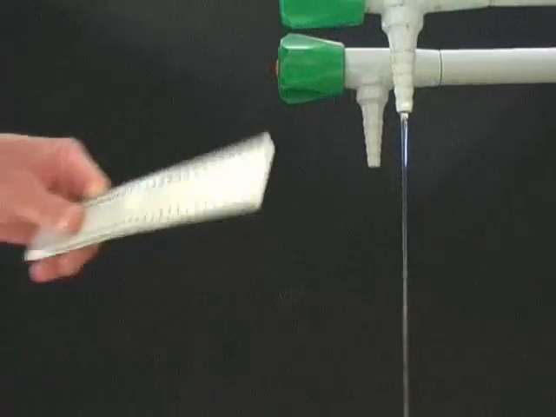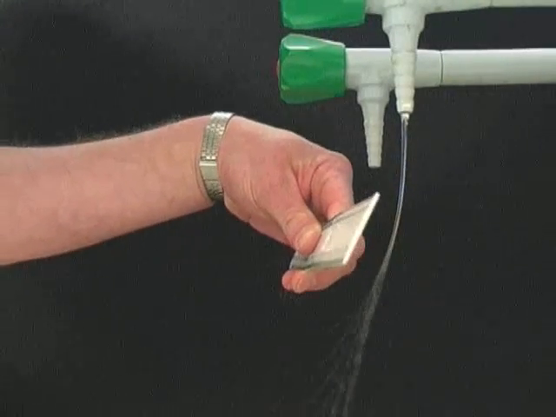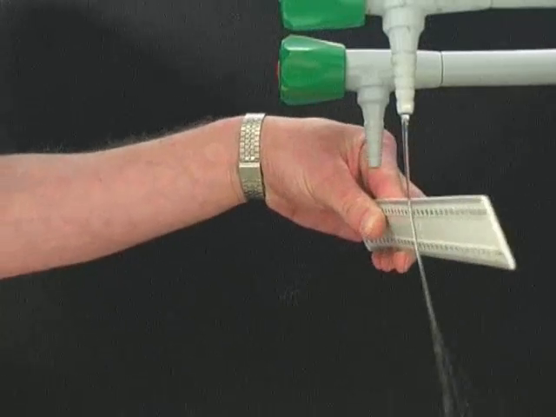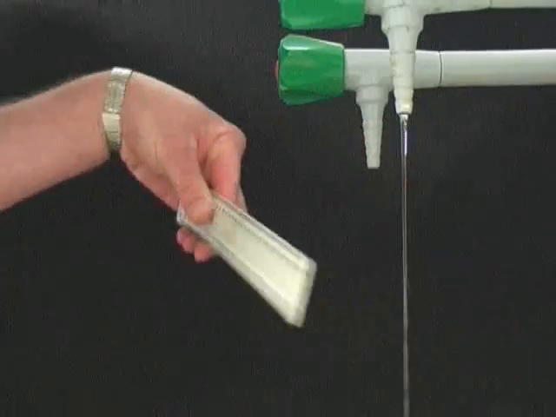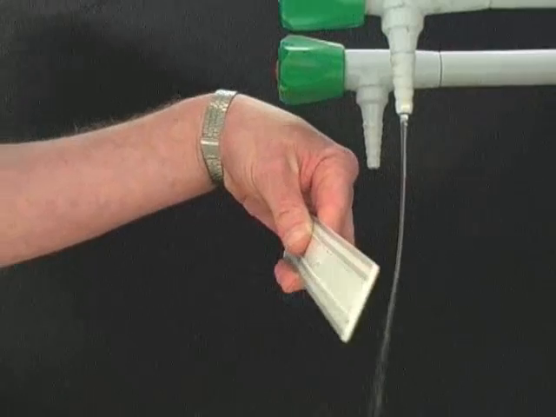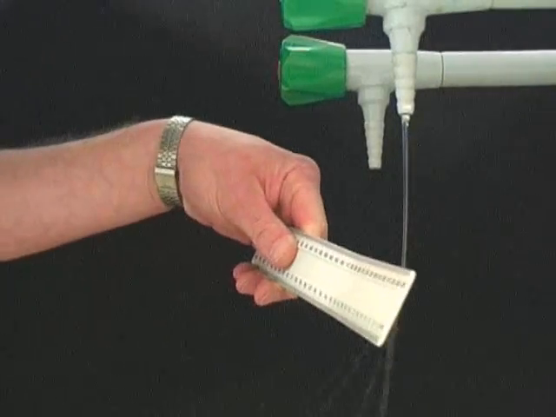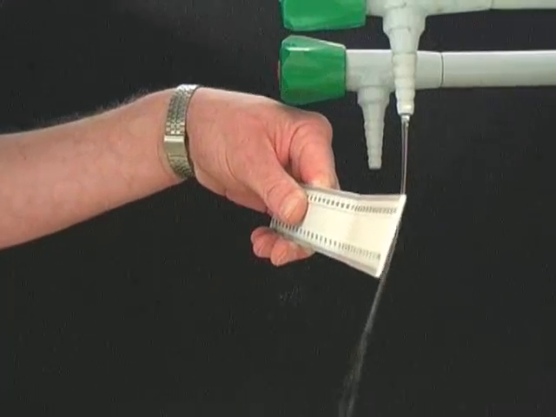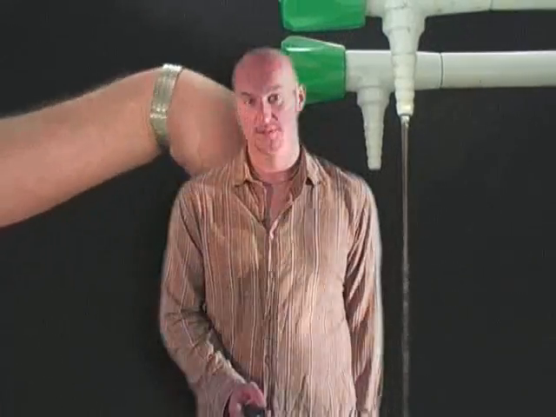You can see from the film that the water is attracted to the ruler, so we can say two things. The water is charged and the ruler has the opposite charge to the water. We know this because the water moves towards the ruler. If the ruler and the water had the same charge, then the water would arc away from the ruler.